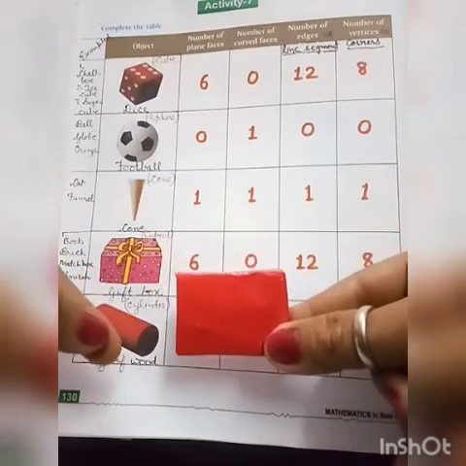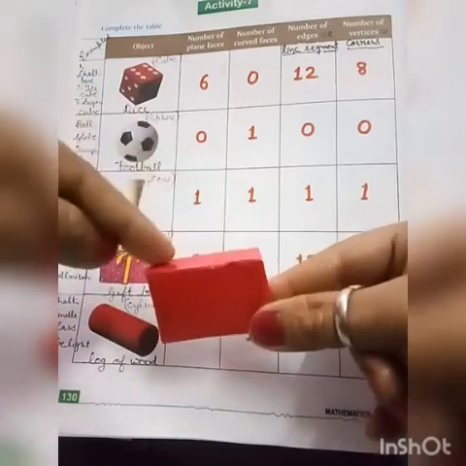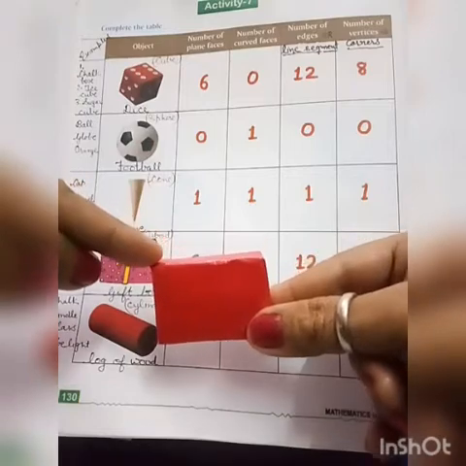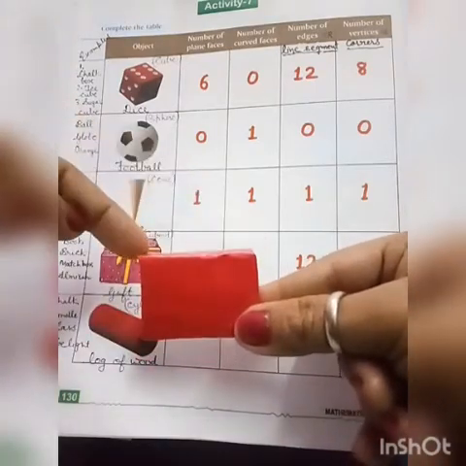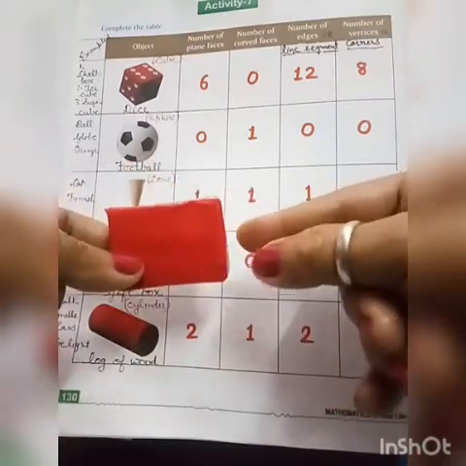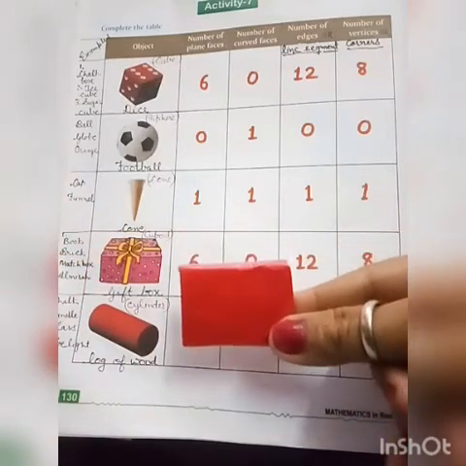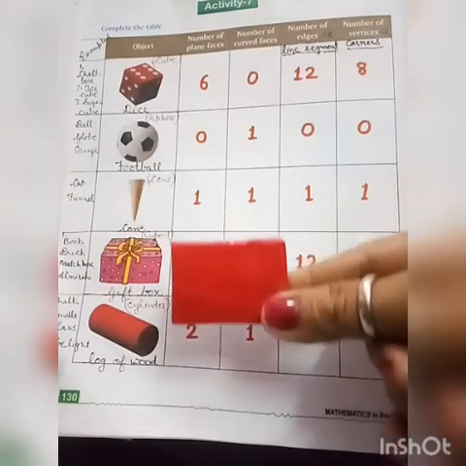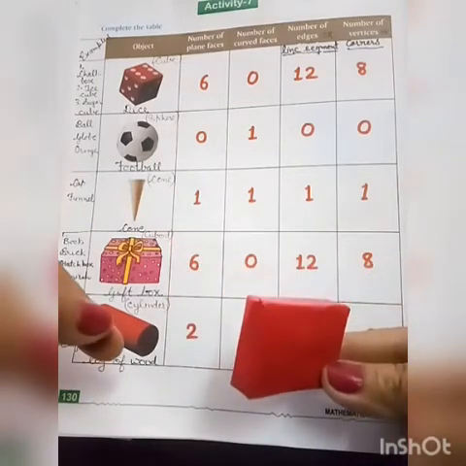Now let's count edges. Edges means line segments where two faces meet with each other. Let's count. 1, 2, 3, 4, 5, 6, 7, 8, 9, 10, 11, 12. It has 12 edges. How many vertices it has? Vertices means corners.